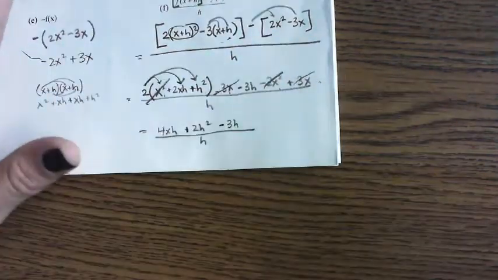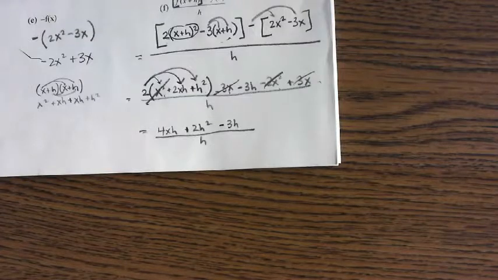Now, what just happened will and should always happen. I'm going to tell you what it is in a second, but if this doesn't happen, you probably made a mistake. So stop right here. So you just leave it over h? No, not yet. When I simplified the top, what now do all of the remaining terms have in it? An h. And that should always happen. If you have a plain x term up top, you probably did something wrong.